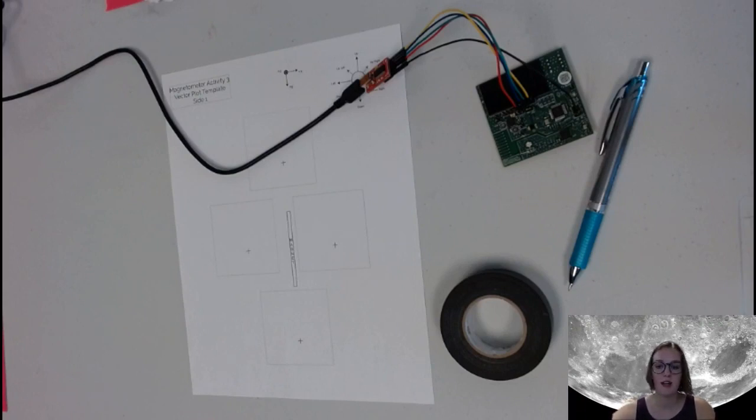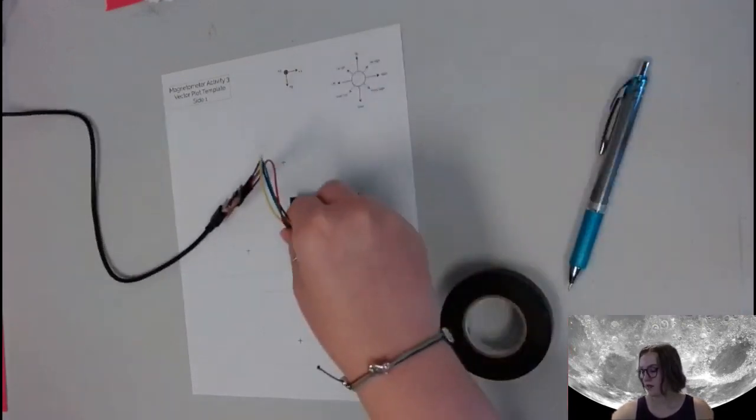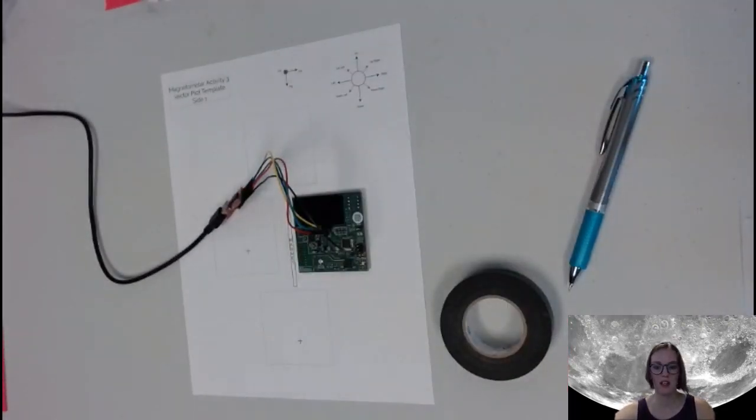So you still want your bar magnet as far away as possible, and you want to place your LunaSat in the right box of the vector plot. And from now on, keep your vector plot sheet in this same position. That way the calibration is accurate. Okay, so you're going to press enter to calibrate your LunaSat. And you can see that now we are ready to begin the activity. And this just takes into account any external magnetic fields or the Earth's magnetic field that could interfere with the readings for this activity.